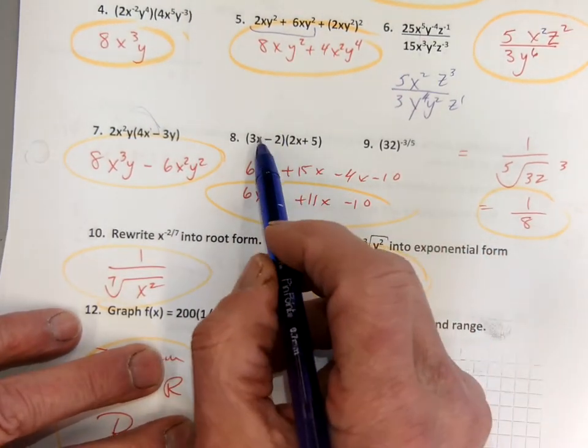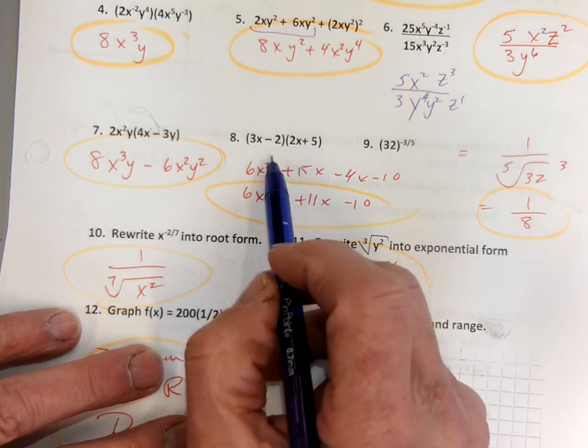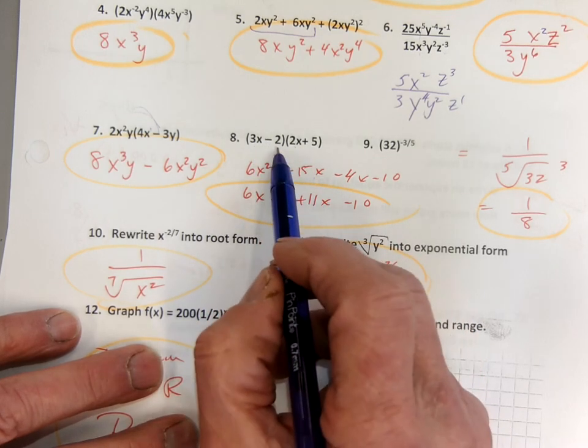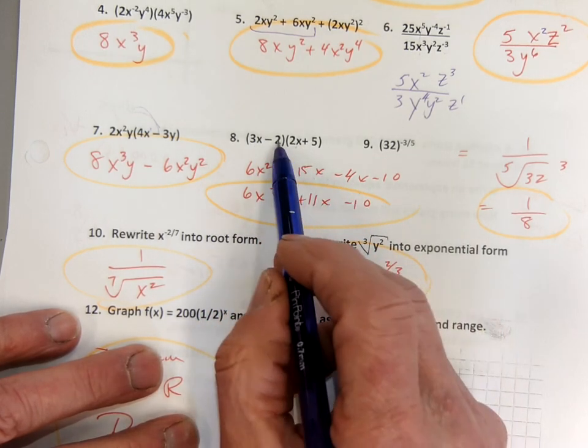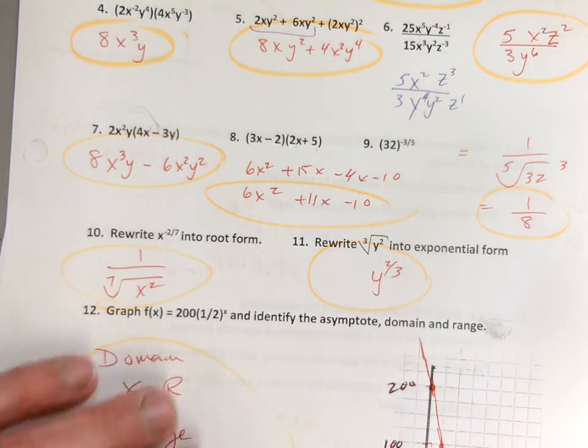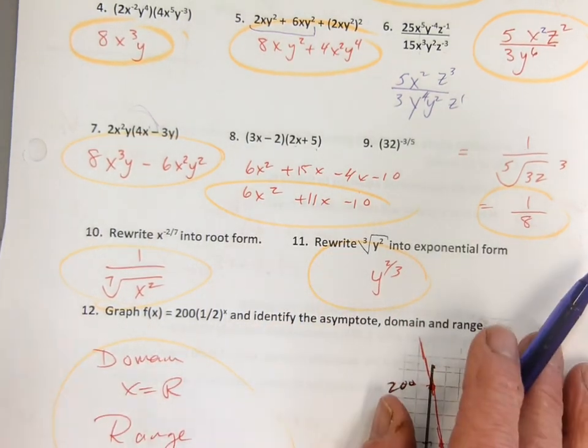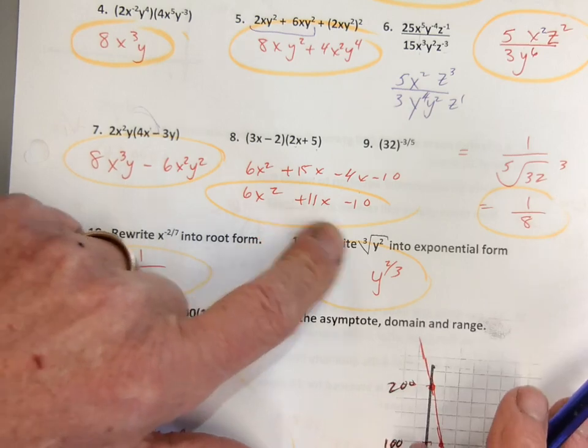8, I'm just going to multiply, I'm going to FOIL. 3x times 2x, 6x squared. 3x times 5 is 15x. Negative 4x. Negative 10. Then I combine the two middle terms for an 11x. Okay? So I get 6x squared plus 11x minus 10.